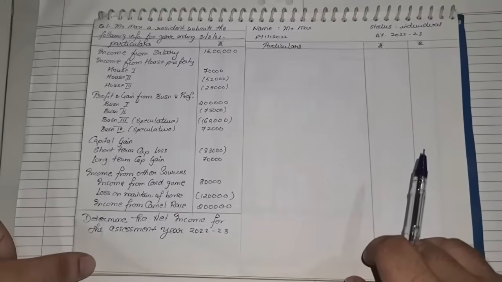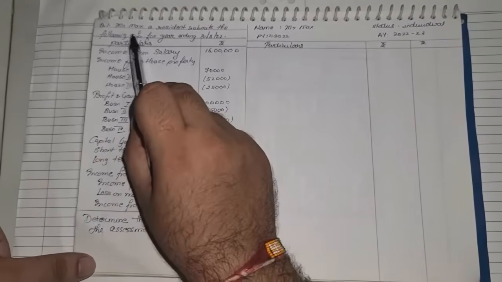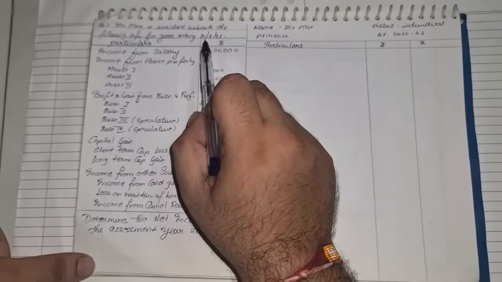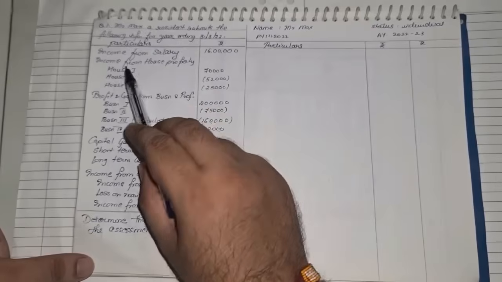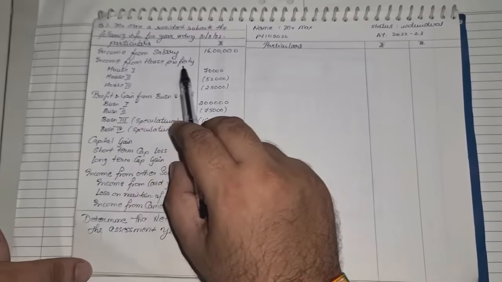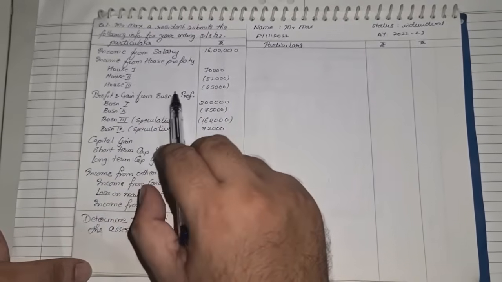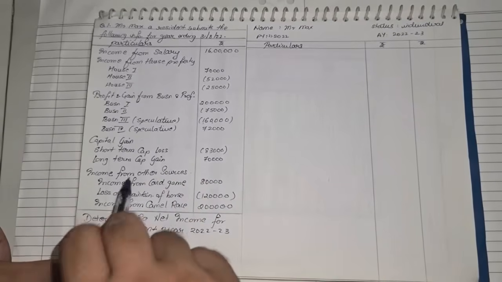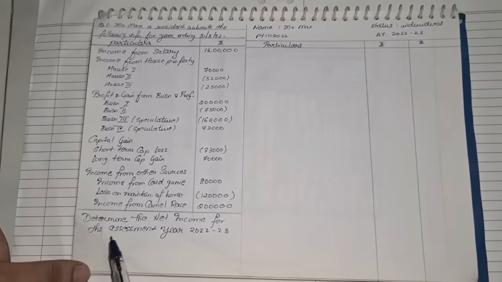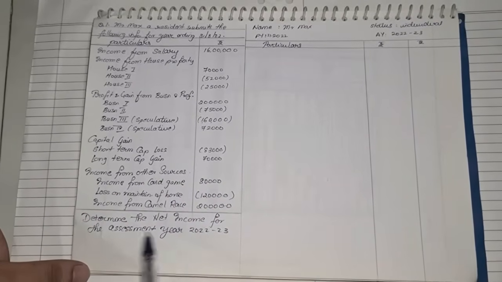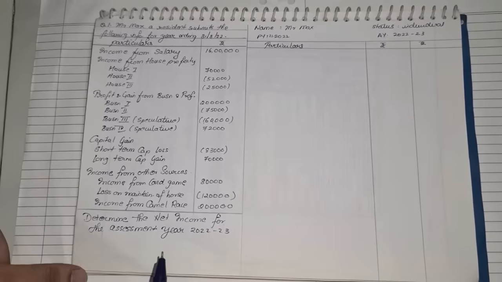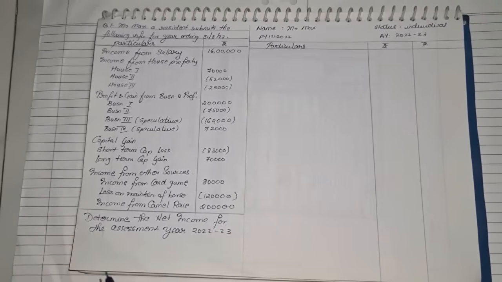Now this is the first sum. We'll go through the question once. It is said that Mr. Max is a resident, submits you the following information for the year ending 31st March 2022. Income from salary, income from house property, profit and gain from business and profession, capital gains, and income from other sources. Thereafter it is given that determine the net income for the assessment year 22-23. So now let us see how to solve this particular sum.